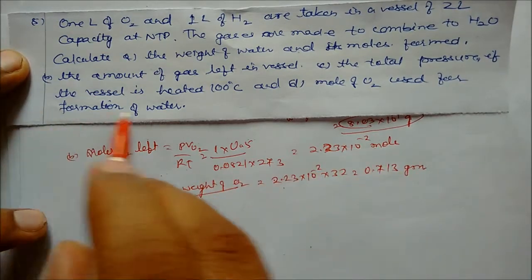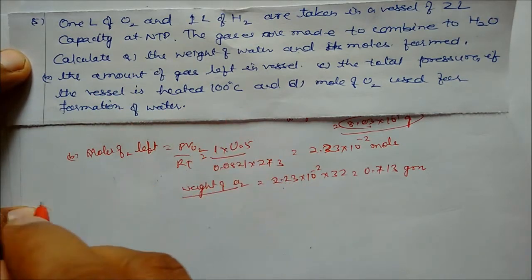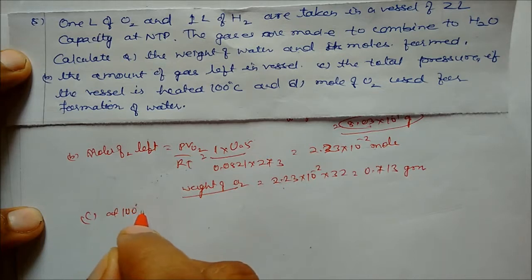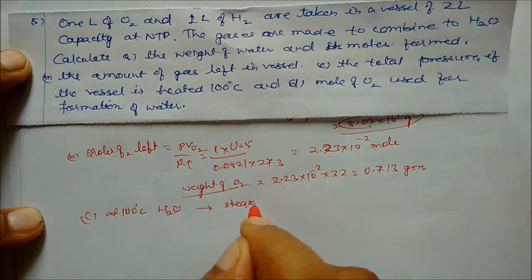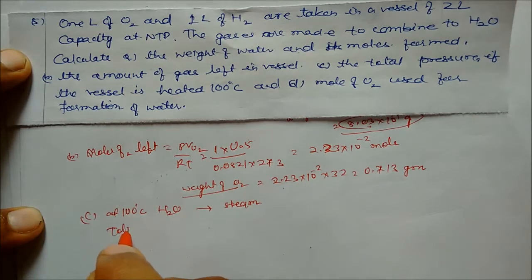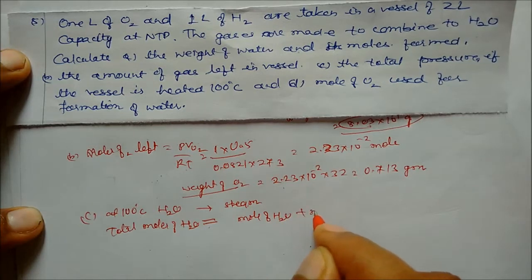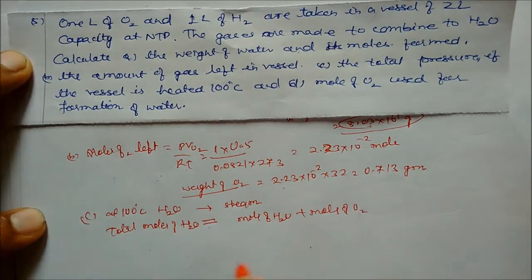Okay, now the third part is the total pressure if the vessel is heated to 100 centigrade. So the total pressure will be at 100 degree centigrade. H2O is converted to steam. So the total moles of water will be how much? So the mole of water and the mole of oxygen, because water is converted to gas, will remain in the gas also.